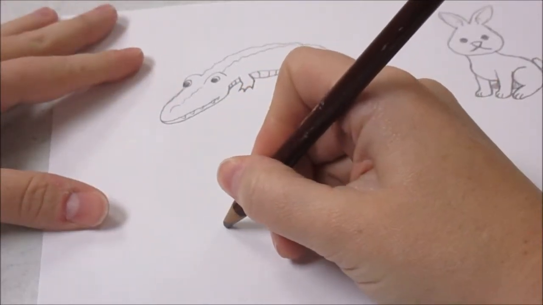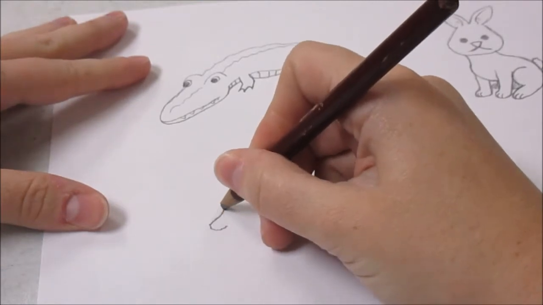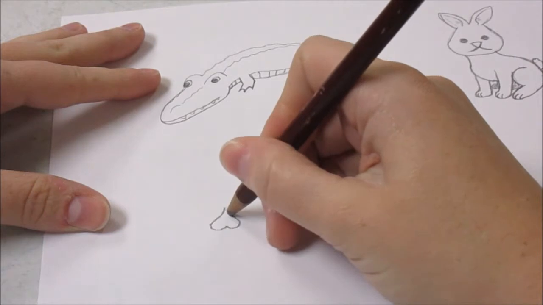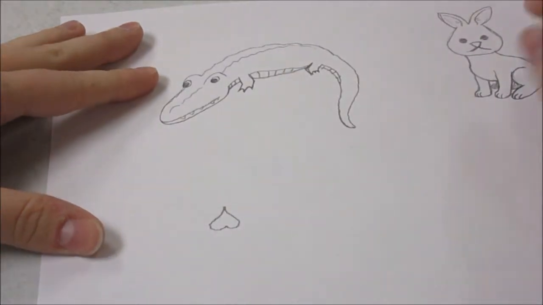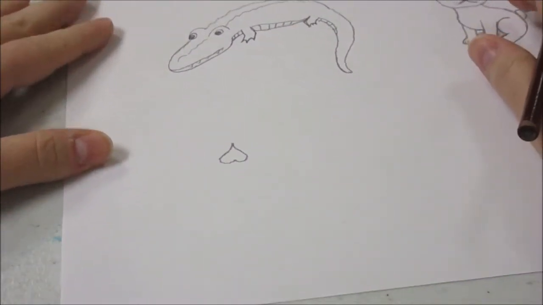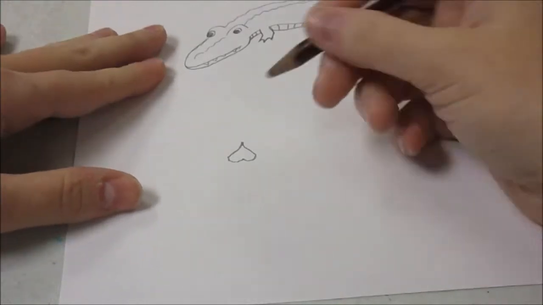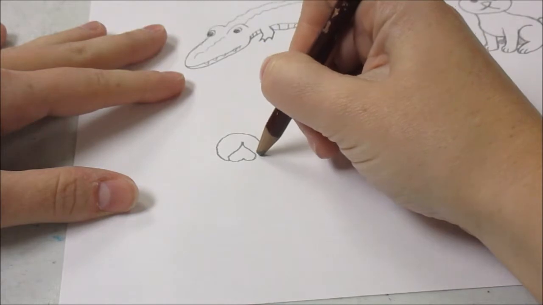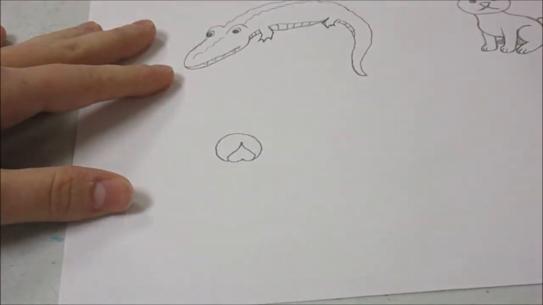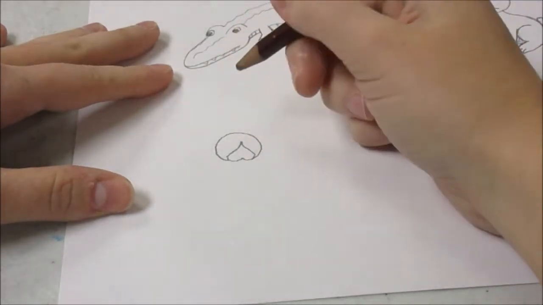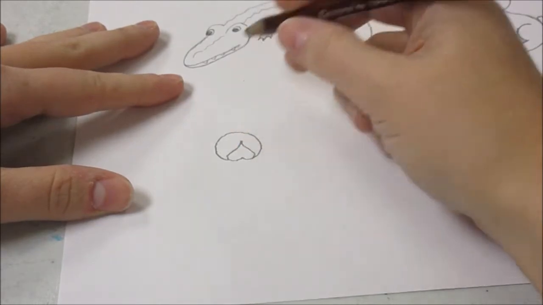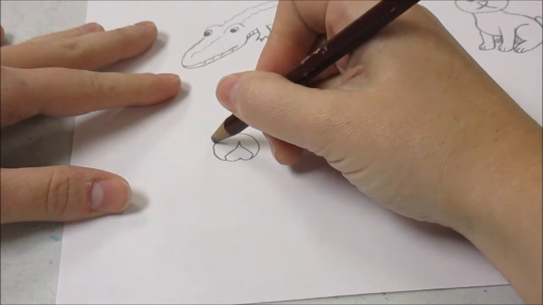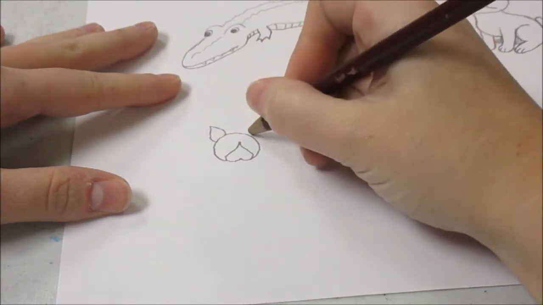So start here. And then on the other side, now we're going to take that and just make a circle around it. Now, the same sort of shape as like a rabbit ear. Bats have these kind of pointy ears.